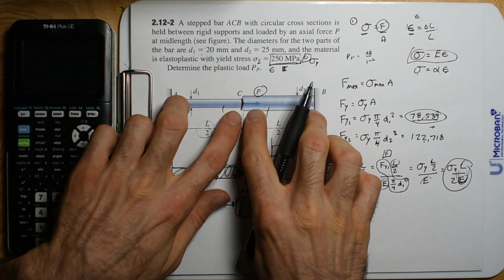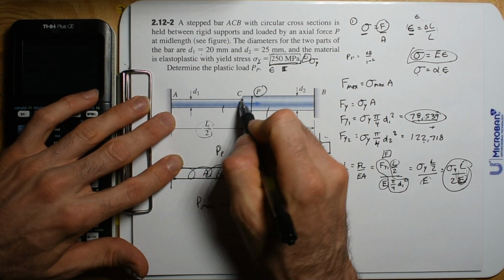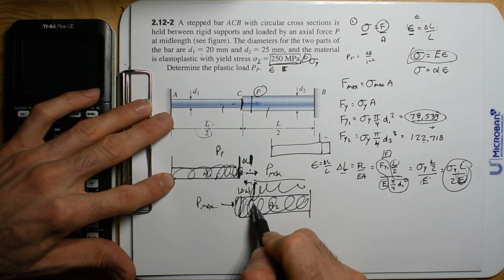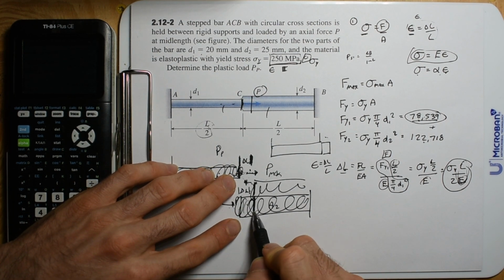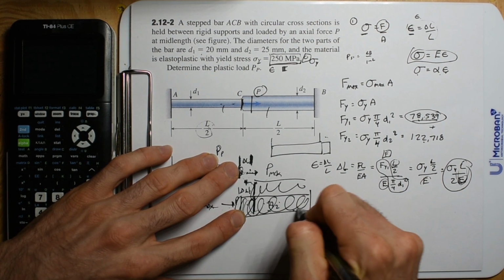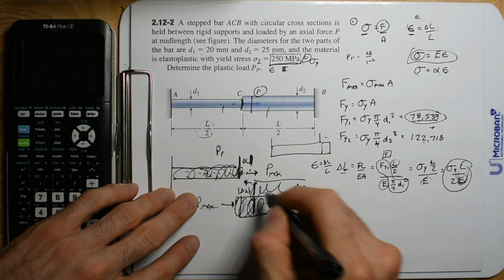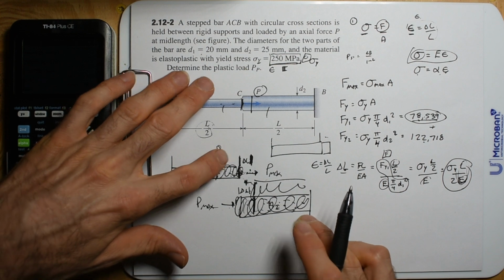So you have two identical lengths, and that means you can increase this one by a change in length, and you can decrease this one by a change in length. And when you do that, you have reached the max stress in this bar. You've reached the max compression and max tensile stress in those bars.